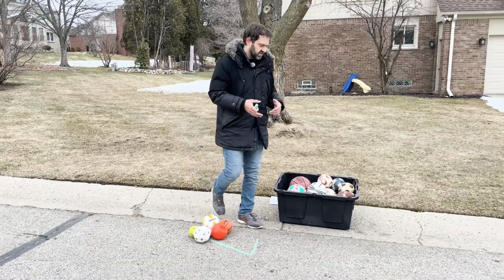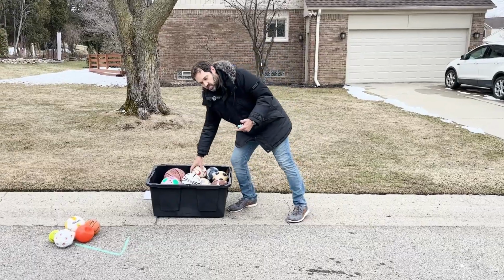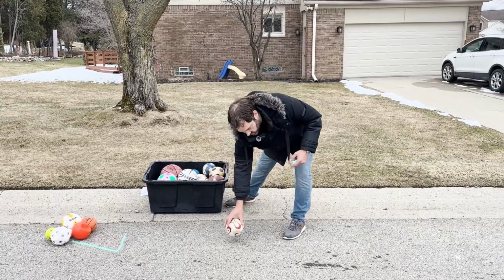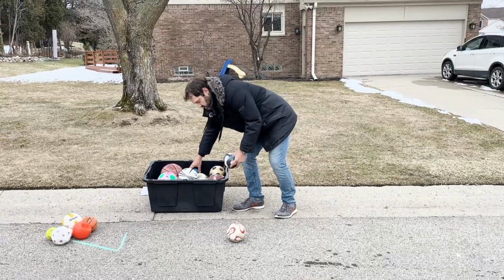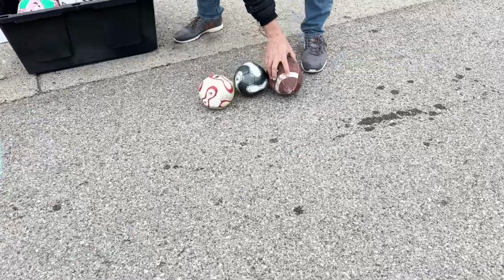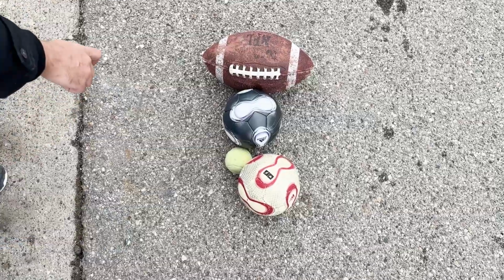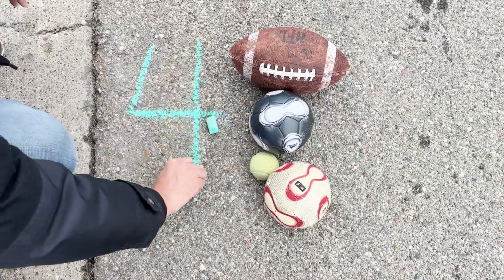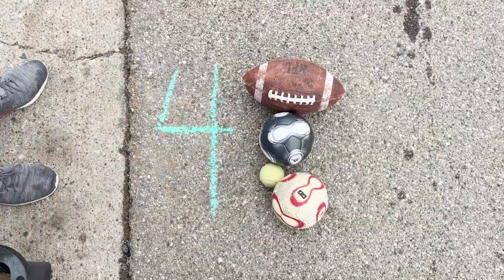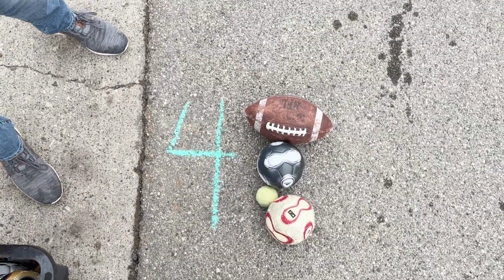Okay, another way that you could do this is by having them build first and then connect the number that goes with it. So for example, you could ask your child to build the number 4 using the manipulative that you have with you. So for example, there's 4, and then your child would write the number 4 next to the objects that you have chosen for this activity today.